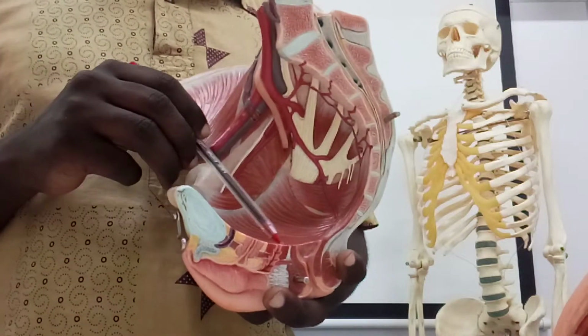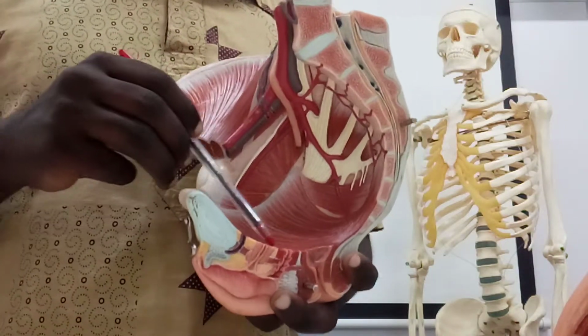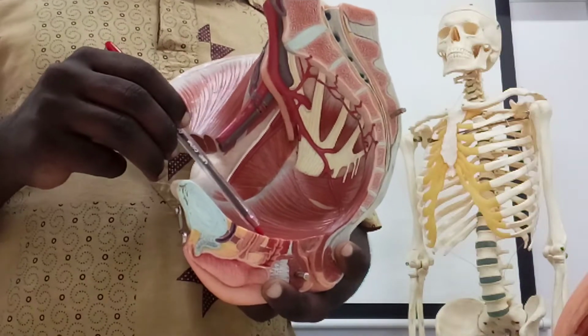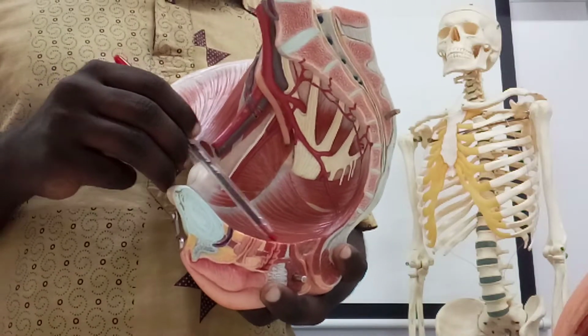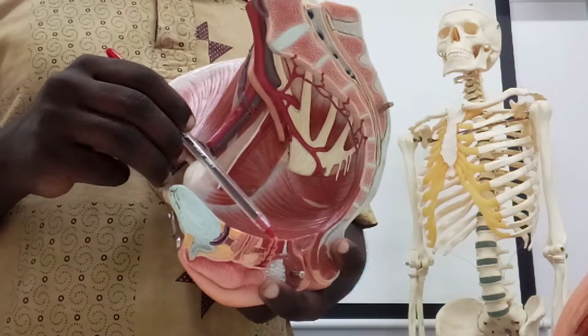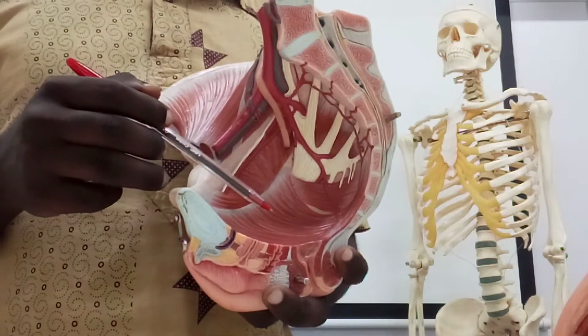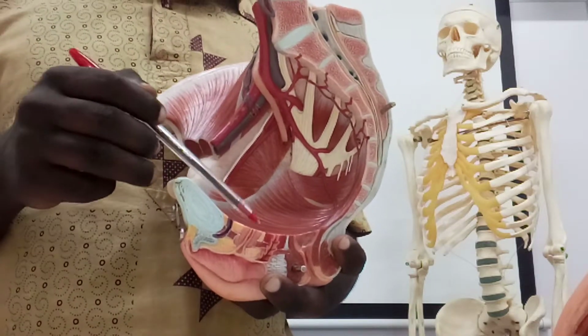Now the next one, which is very close, which also forms a sling around the vagina, will be called the sphincter vaginae. Sphincter vaginae. Well, in males, you have the prostate, and we call it the sphincter prostatae.